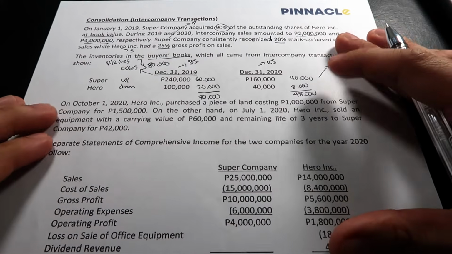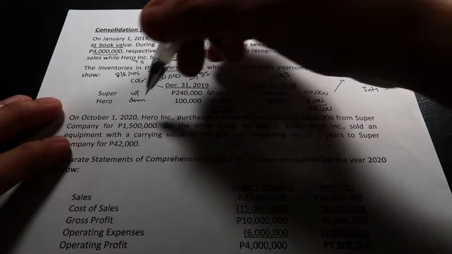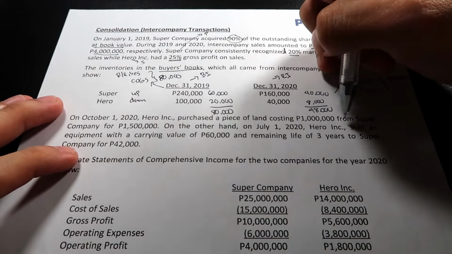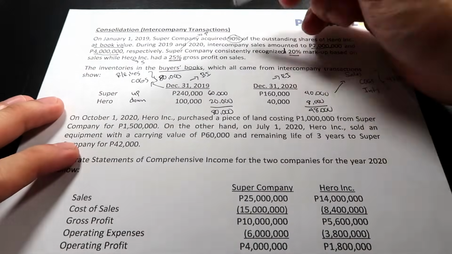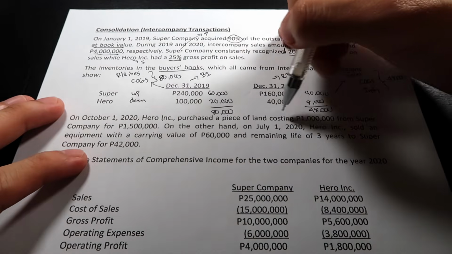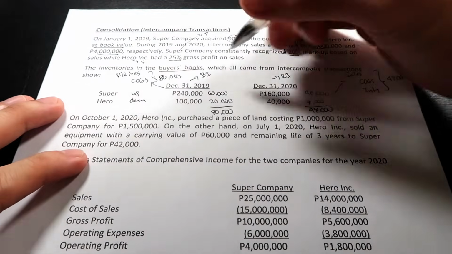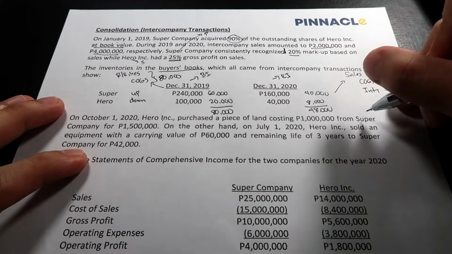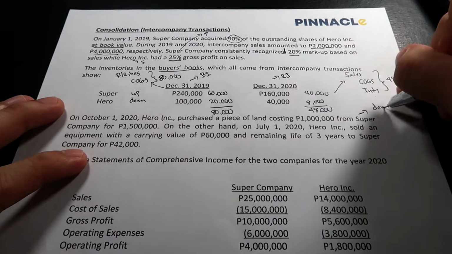Let's move on. On October 1, 2020, Hero Inc. purchased a piece of land costing 1 million from Super Company for 1.5 million. Hero is the sub, and it purchased the land from Super, so the land came from the parent. Am I right? This is an example of a downstream transaction.